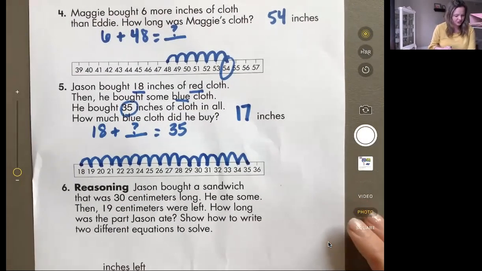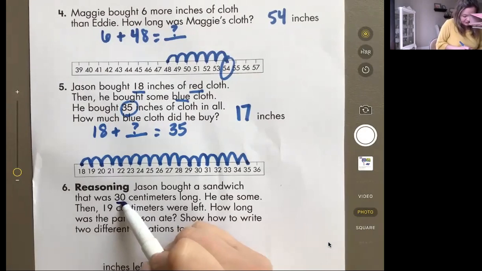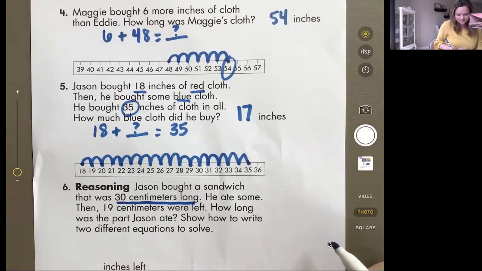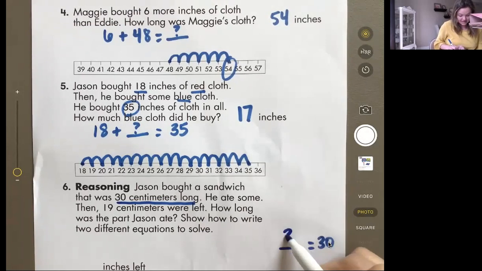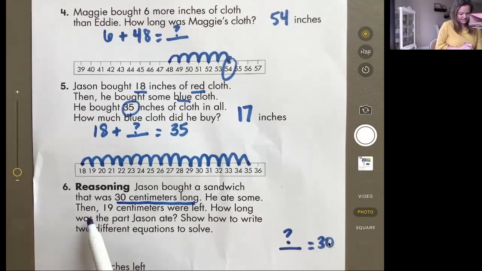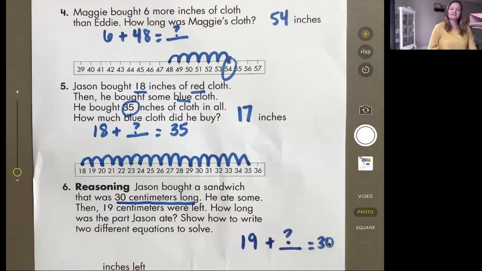Jason bought a sandwich that was 30 centimeters long. He ate some. Then 19 centimeters were left. How long was the part that Jason ate? Show how to write 2 different equations to solve. So let's start with the beginning. We see 30 centimeters long. That's going to be our total, right? We know it's 30 long. He ate some. We don't know how much he ate. Then 19 centimeters were left. So we know that 19 plus what is going to give me 30. So that's one equation that we can write.